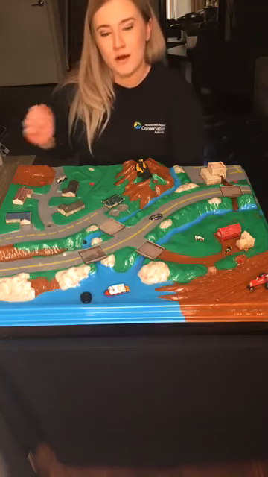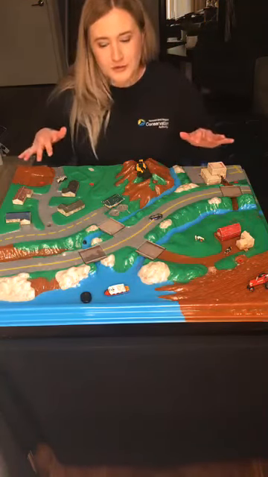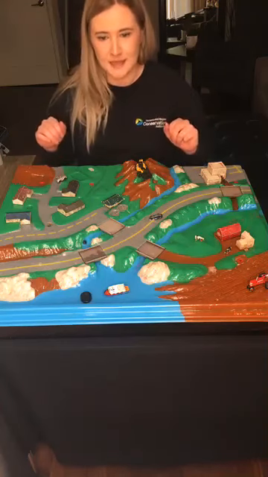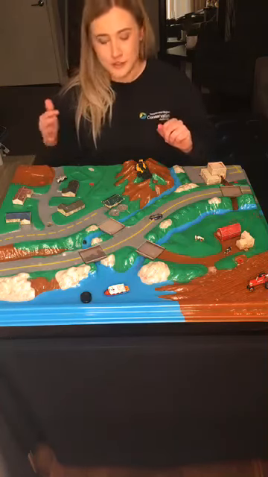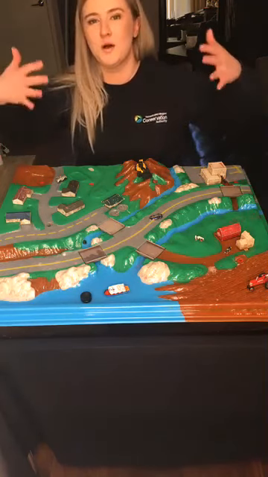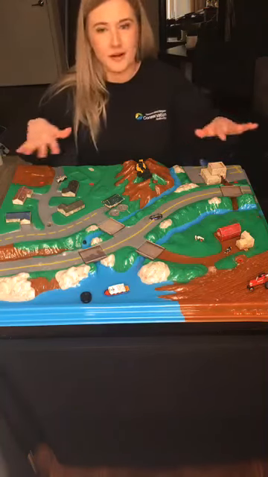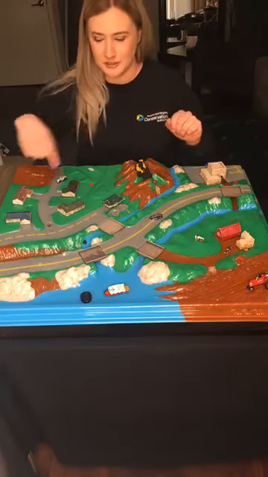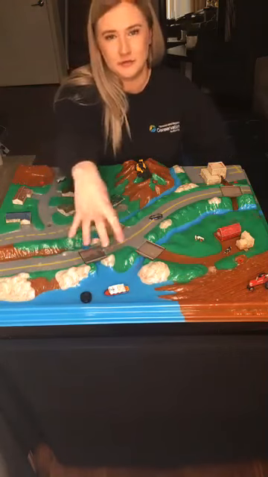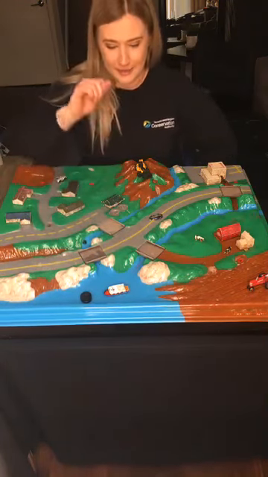Awesome. A watershed is an area of land where all the water drains to a central place, like a river or a lake or a stream. We can imagine this entire model as one big watershed. All of the water, no matter where it hits on this model, will eventually make its way down to this central lake area. Gravity is pushing that water all the way down into the water.